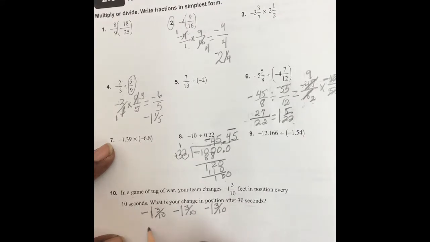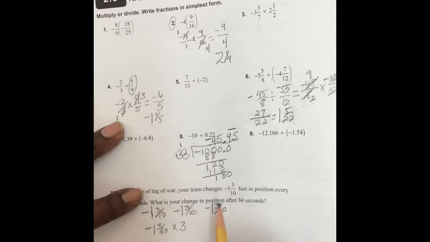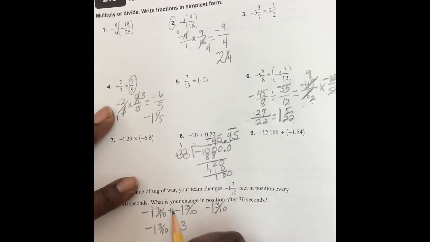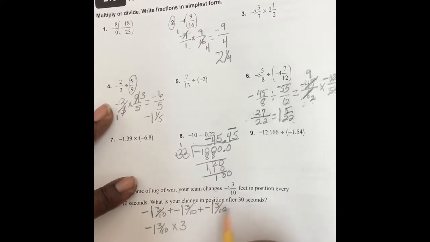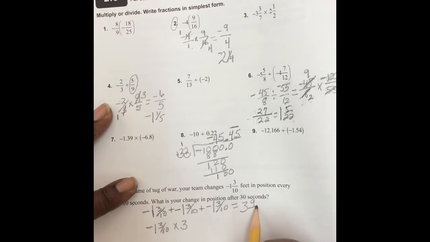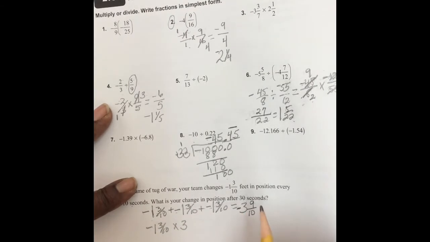Okay, so we can do -1 3/10 times 3. Okay, that will also give us the answer that we're looking for. So either way, that's what we can do. So if we add them, 10, 20, 30, we have 1, 2, 3 whole, and we have 1, 2, 3, 9/10. All are negative, so it would be a negative answer.